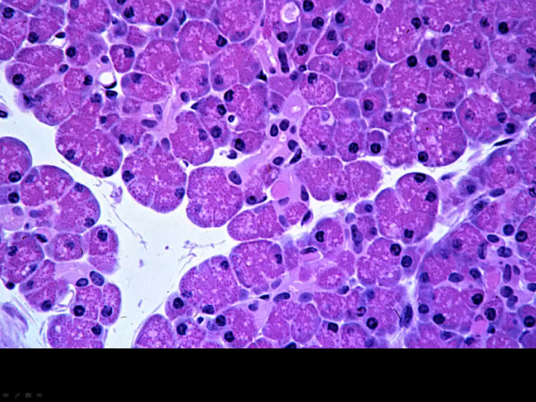Another view of the parenchyma present in the pancreas. Again, we can see the serous parenchyma. We have those centroacinar cells almost intercalating between the acinar cells, so they're quite abundant in this pancreatic tissue.